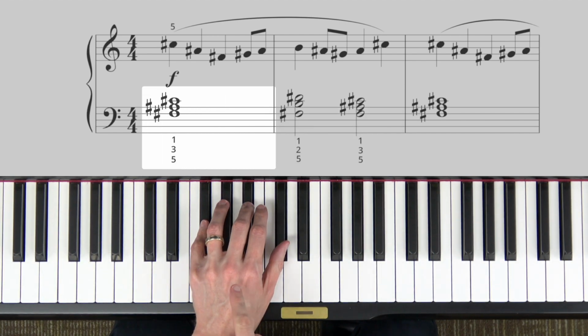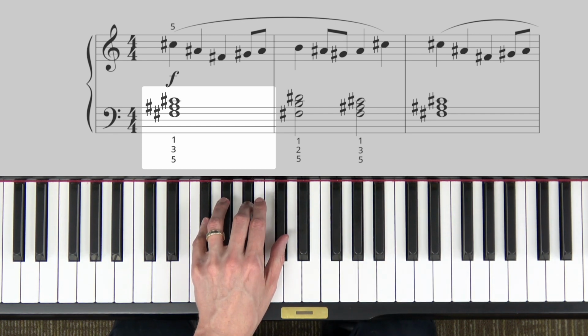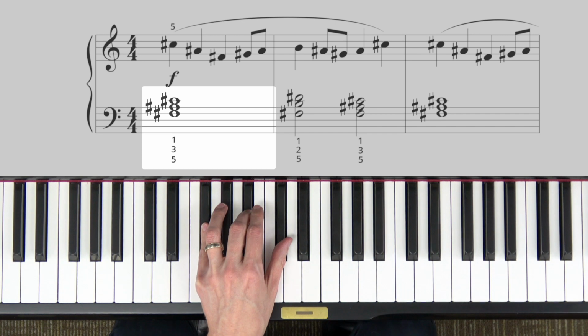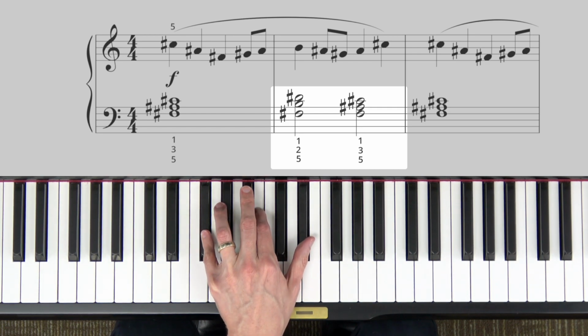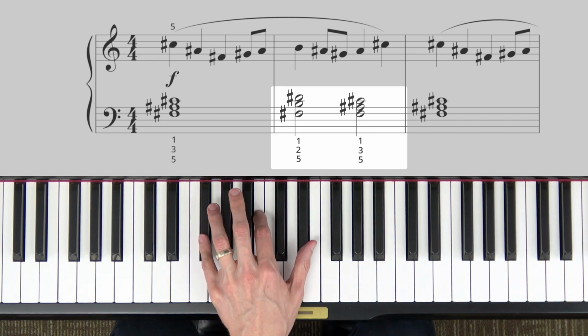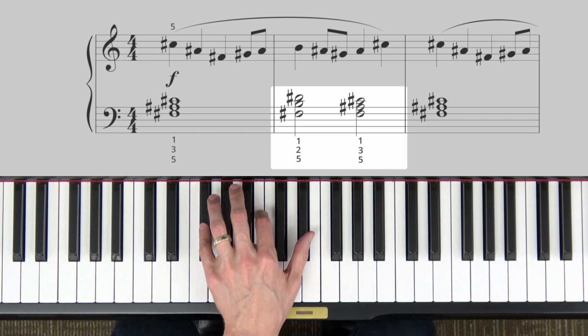Now, let's try the left-hand chords using the correct rhythms from the piece, Harvest Dance. We start with the 1 chord, and we're going to hold that for 4 beats. Let's try this together. Go. 1, 2, 3, 4. Pause. Now, in measure 2, we have 2 beats for this half note on the 4 chord, and then 2 beats on the 1 chord. Let's try it. Go. 1, 2, 3, 4.